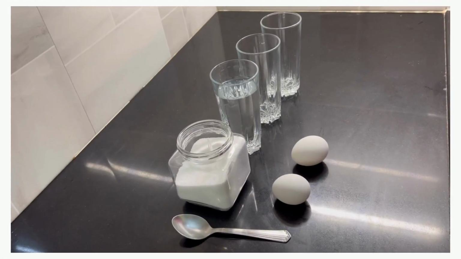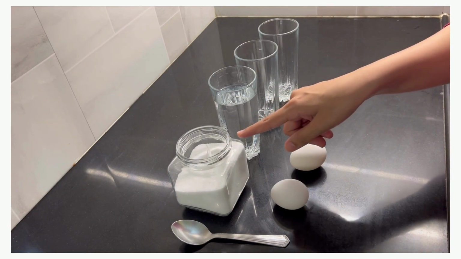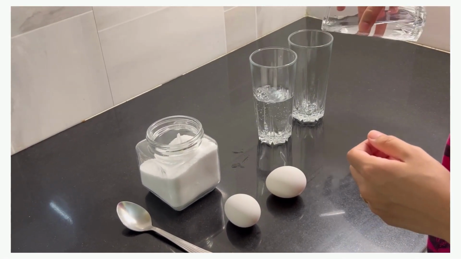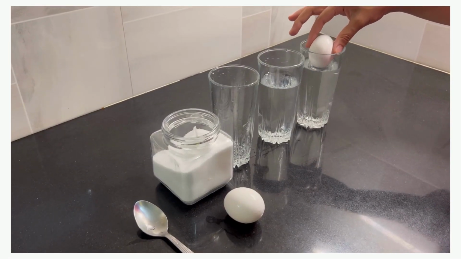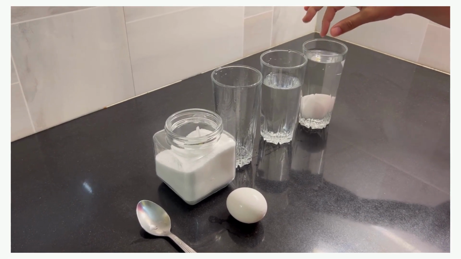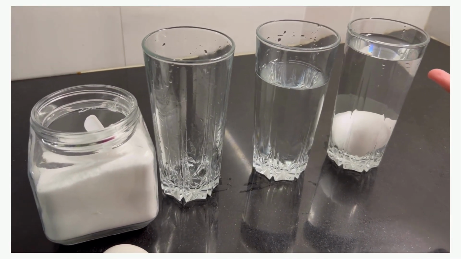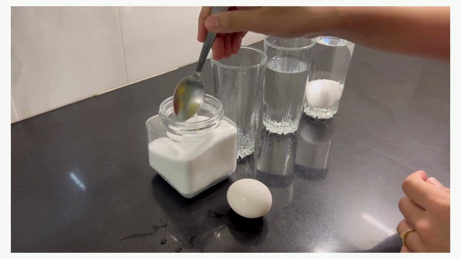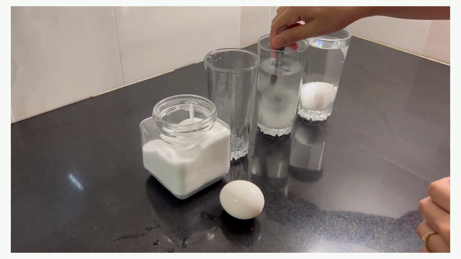Now in this experiment, we will need 2 glasses, water, 2 eggs, salt and a spoon. So let's get started. Now first we will pour some water into the glasses. Now we will carefully drop the egg in the water and note down the observations. As we can see in this case where the water consists only of normal tap water, the egg sinks at the bottom. Now in the second glass we will add a few spoons of salt and we will mix it.